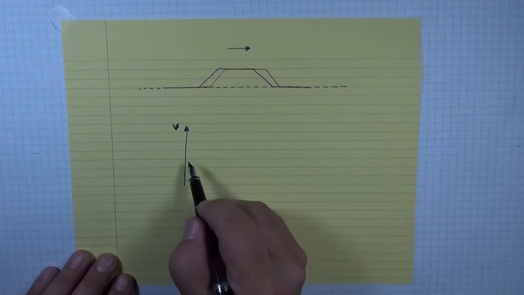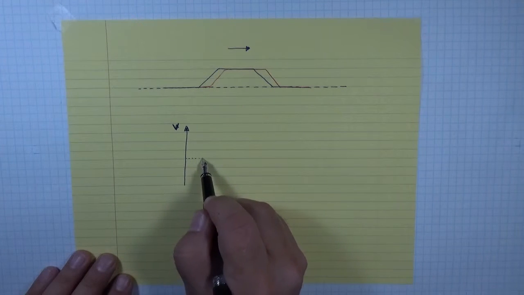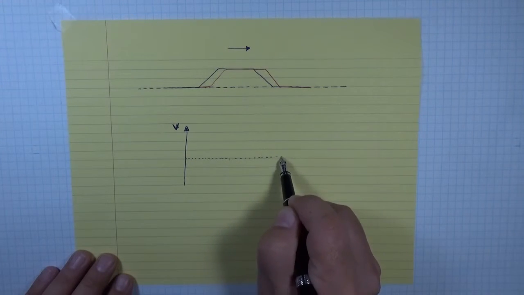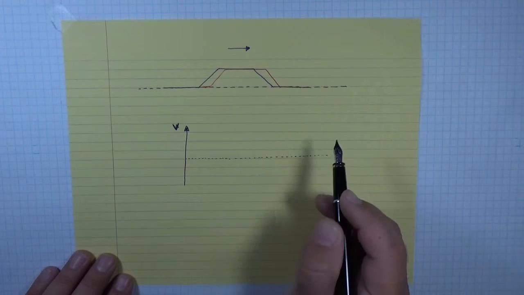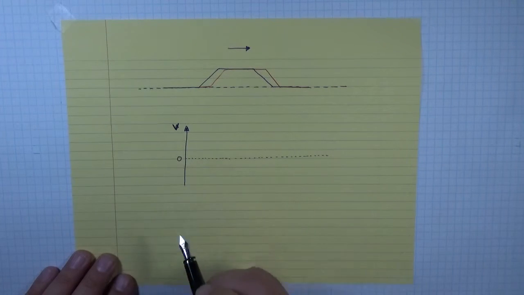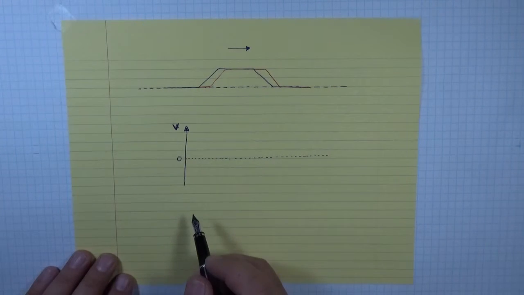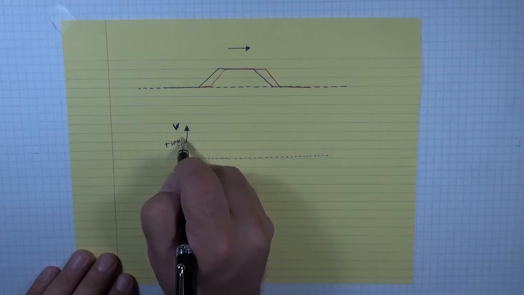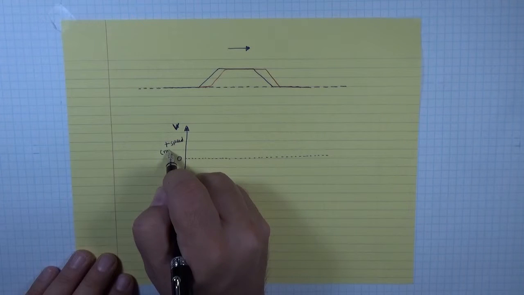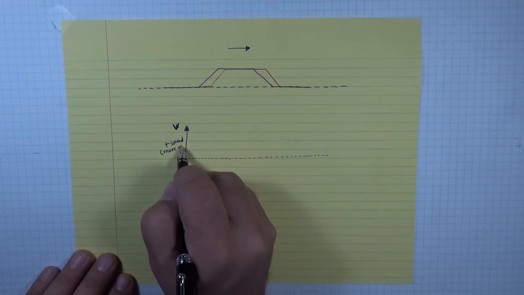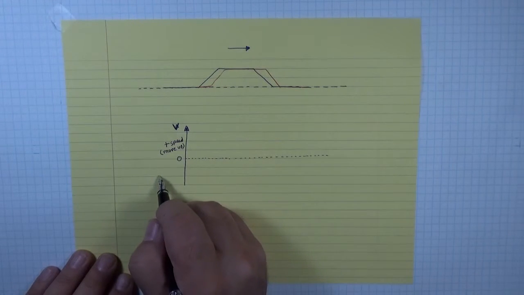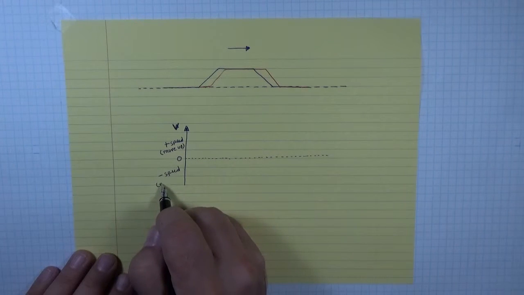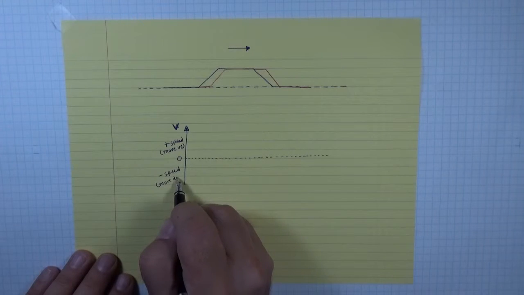And I'm going to draw a dotted line for the horizontal axis, so that is speed 0. Above that axis, the wavers have positive speed, that is to say they are moving up. And if I'm below this line, then the wavers have negative speed, or they are moving down.